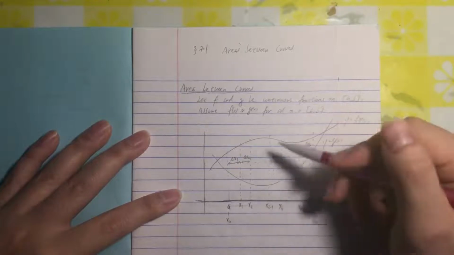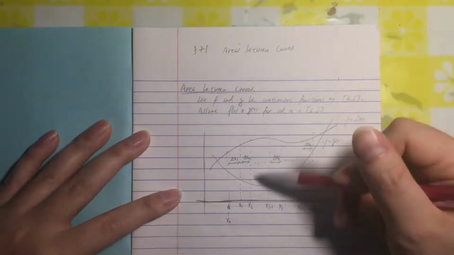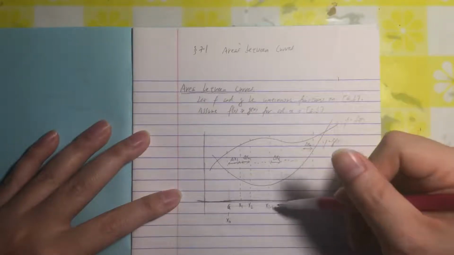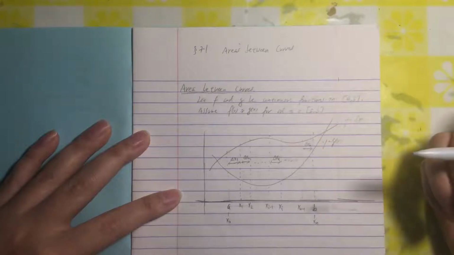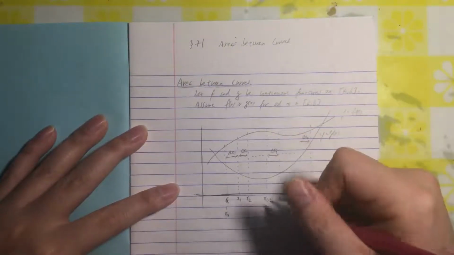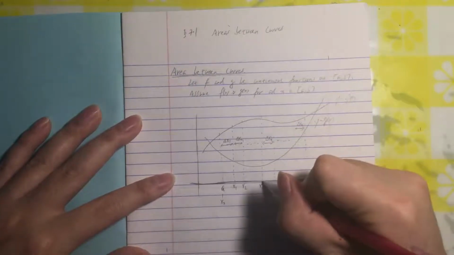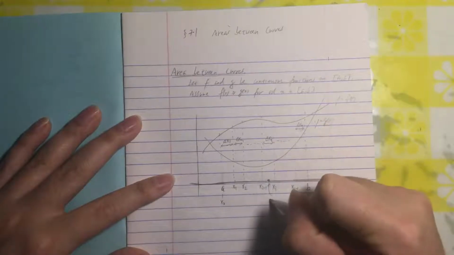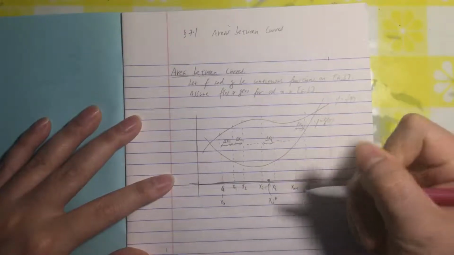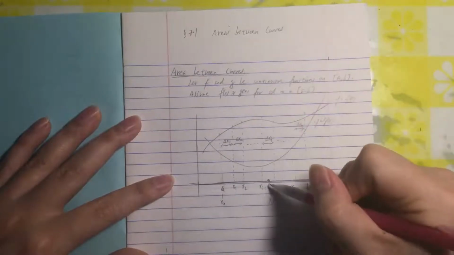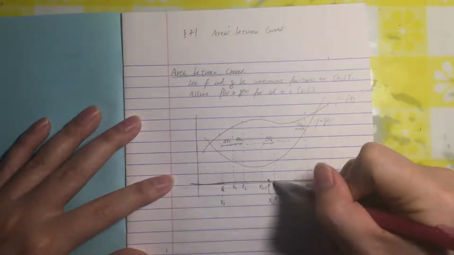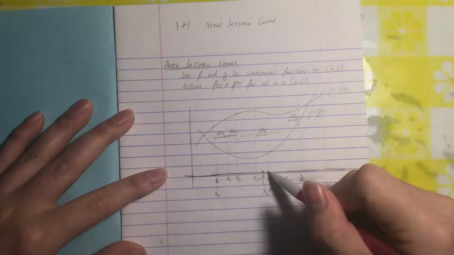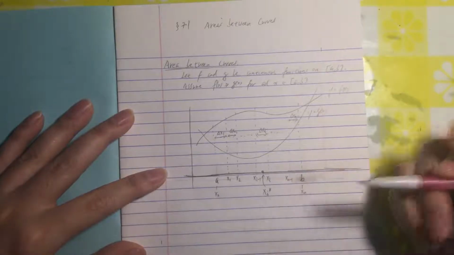Let me pick a typical one here. Consider the i-th subinterval. How can we find the height of this rectangle? In order to find the height of this rectangle, I choose a sample point between x sub i minus 1 and x sub i. Call this point xi star. The sample point could be any point on the interval.